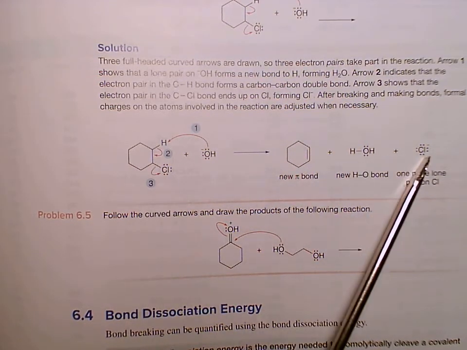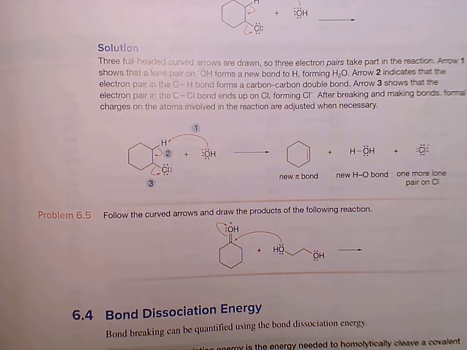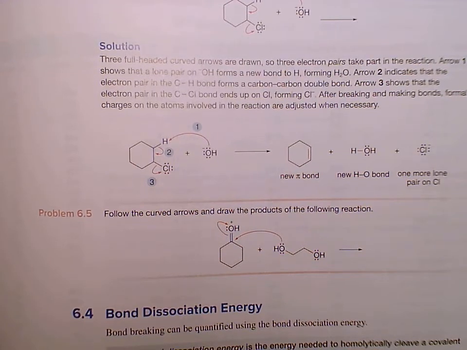It had three lone pairs. Now it has four lone pairs. So we call this pushing electrons, and that's the big thing with organic chemistry, is pushing the electrons, showing where all the electrons go when reactions happen. And that's our mechanism. That shows us the mechanism of the reaction: what hits what when, how the reactions occur.